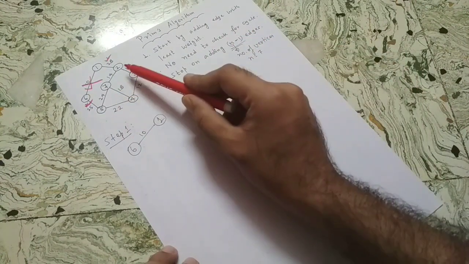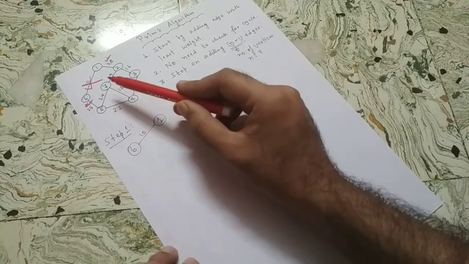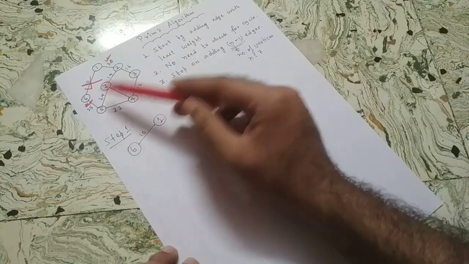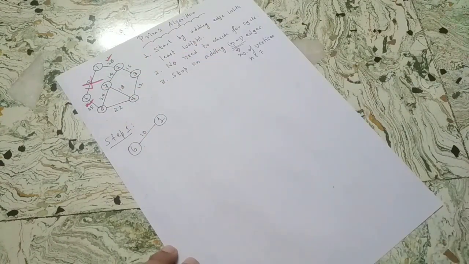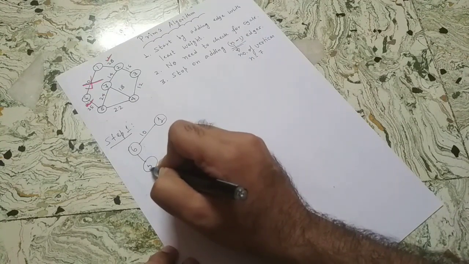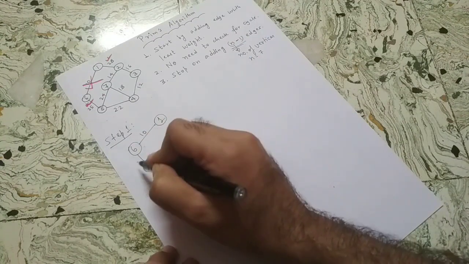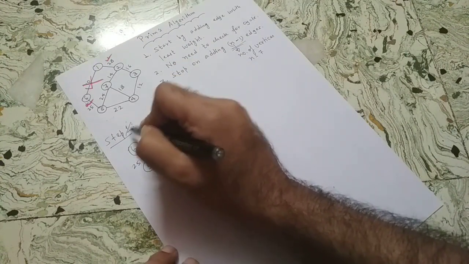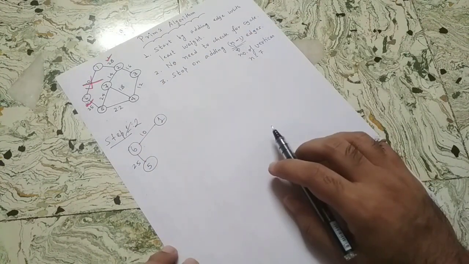So out of these two, out of this edge having a weight of 25 and this edge having a weight of 28, which one has a lower value? I can see that 25 has a lower value. So I will choose the edge having a lower value. That means I'll choose this edge and add the weight 25. So this is my step 2.